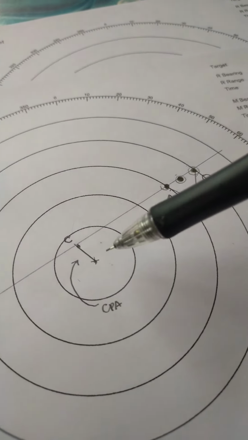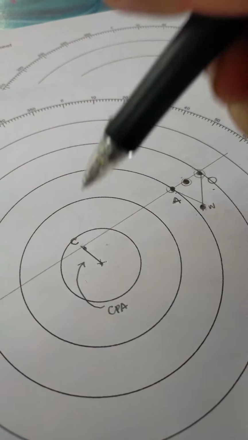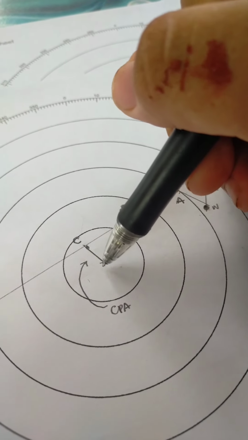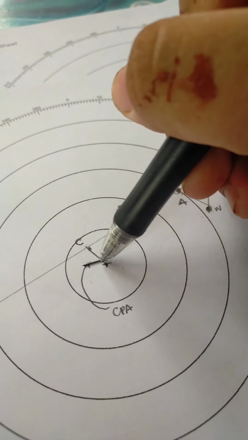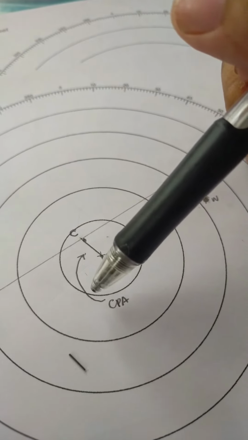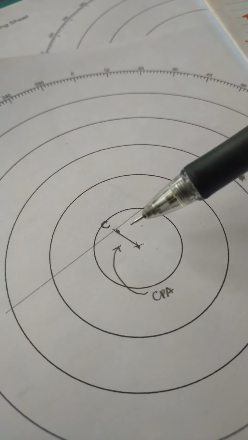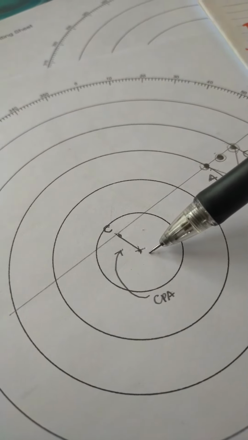So this is the center of the point to the closest line. So we're going to draw a perpendicular line here. Then the distance between that we're going to measure with the range. Then that will be our CPA. In this case, our CPA is at 0.8 nautical miles.